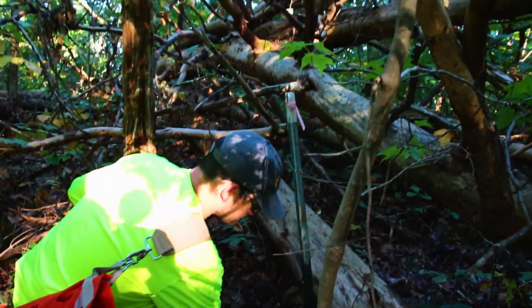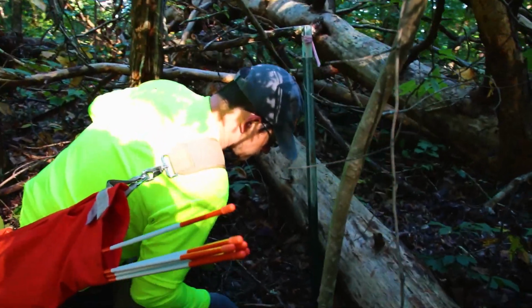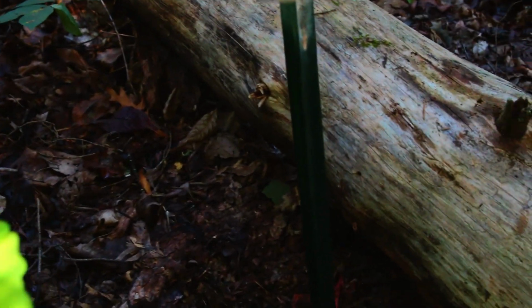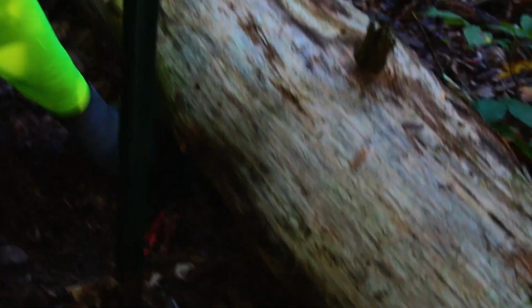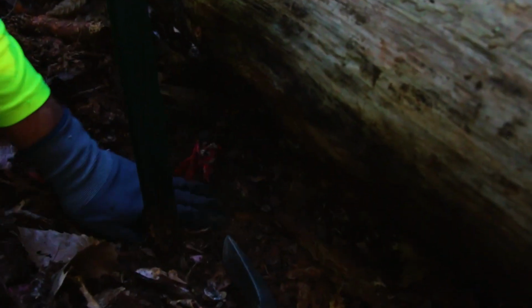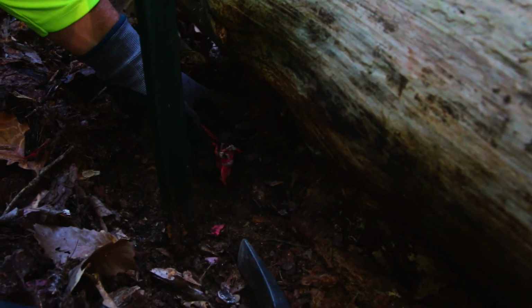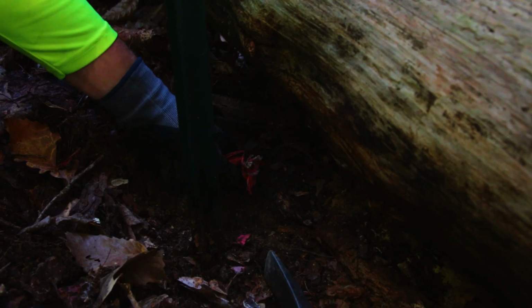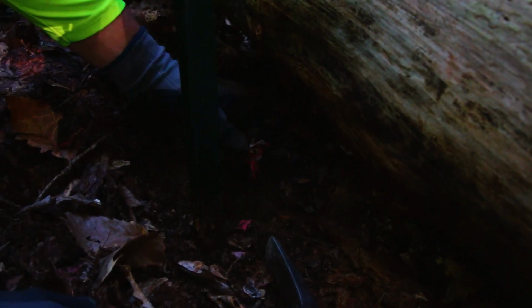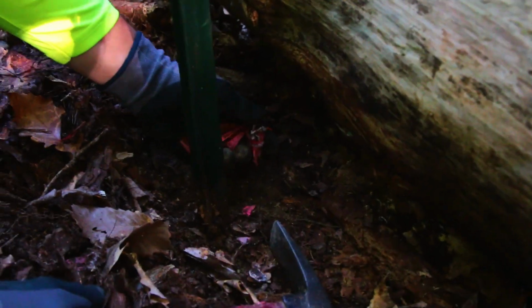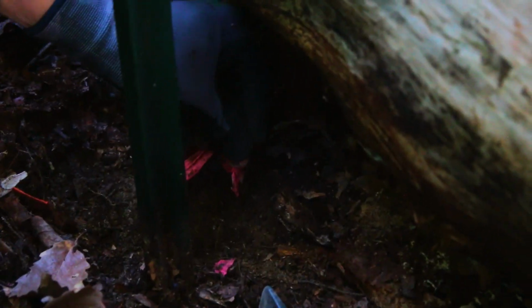Hopefully there's something here. So here's the real corner down here. Half-inch rebar, nice and rusty. That's been here for a long time. Nice and solid, so that's probably 1.5 feet deep down in the ground. And of course the logs over top of it. So I probably won't be able to shoot it directly. I'll have to do offsets to that.